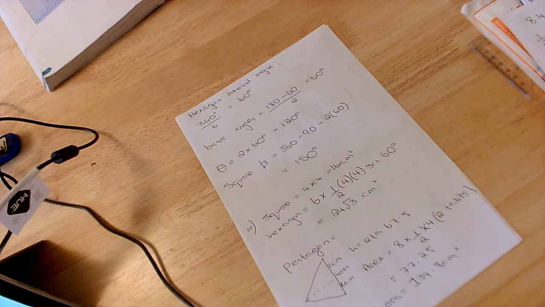The next part of this, then, it wants me to find the area of the shape. I know that the sides of the square are 4 centimeters. So if there's 4 centimeters in a square, all those 4 sides are the same. So the area of the square is equal to 4 by 4, and that's 16 centimeters squared. Then I have the hexagon, which is made up of 6 different small triangles. So I get the area of a triangle by using my formula half ab sine C, using my theta this time, so the area of my hexagon is 6 times half.